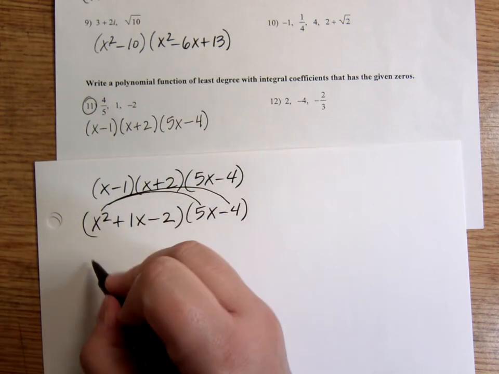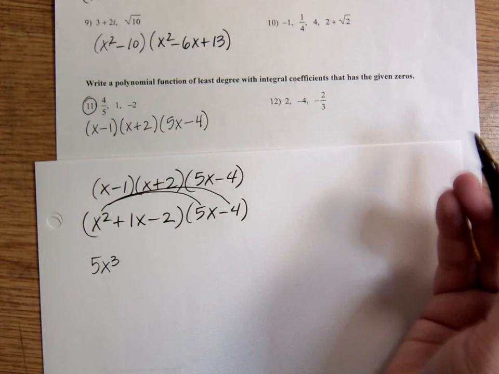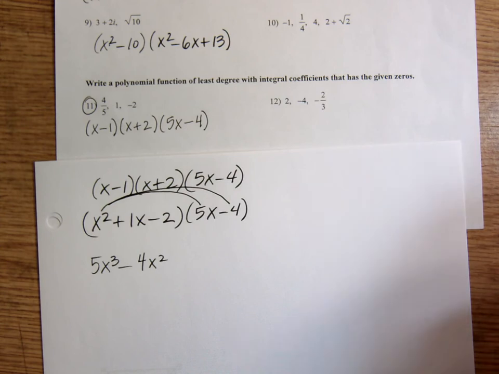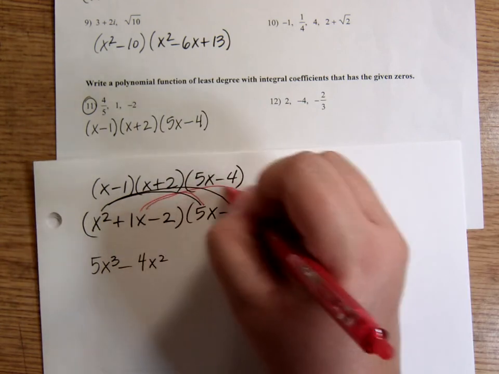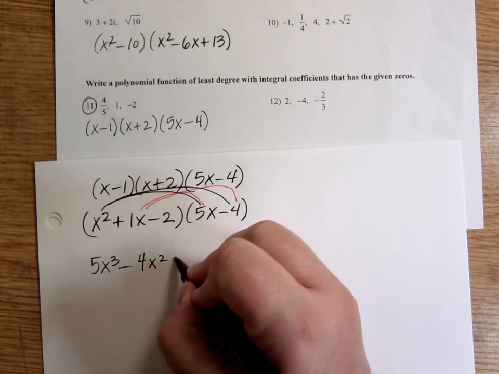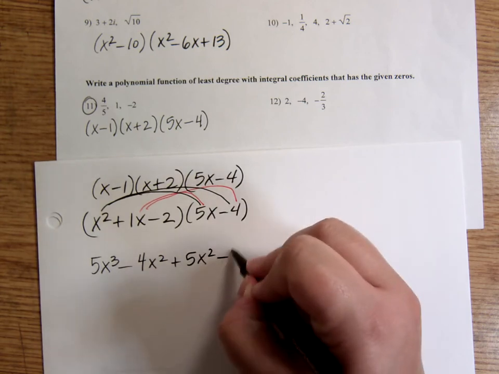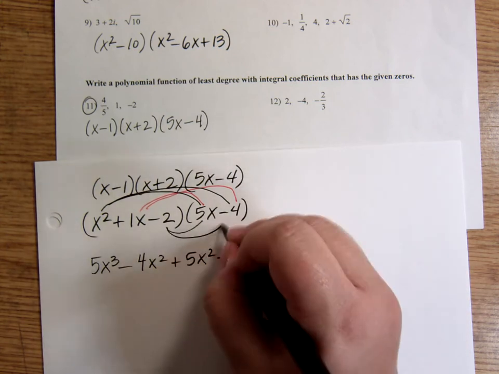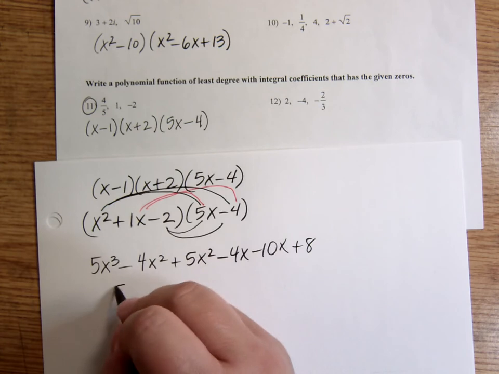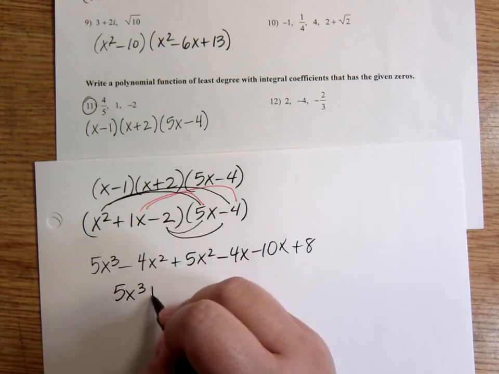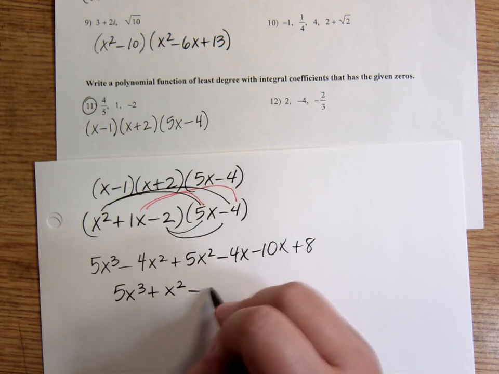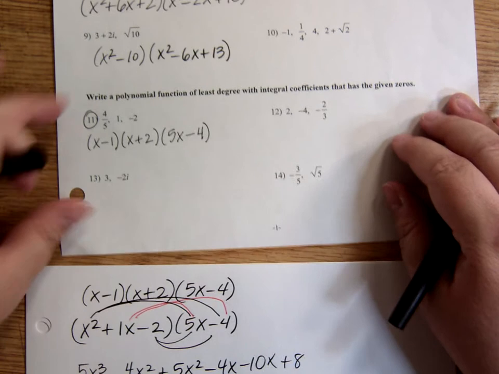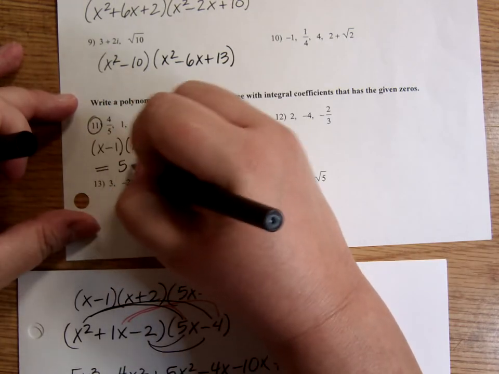So x squared times 5x is 5x cubed. x squared times negative 4 is negative 4x squared. Then let me change colors. 1x times 5x, 1x times negative 4. So that's 5x squared minus 4x, and then negative 2 times 5x, negative 2 times negative 4. So I have 5x cubed plus x squared minus 14x plus 8. So that would be my answer if I have to write it as a polynomial multiplied out.